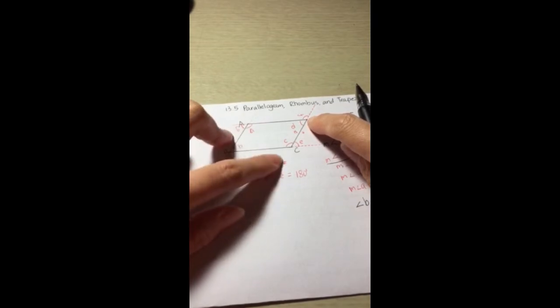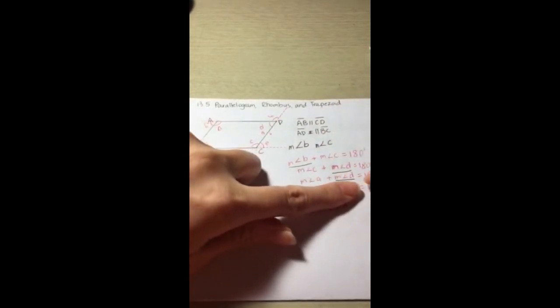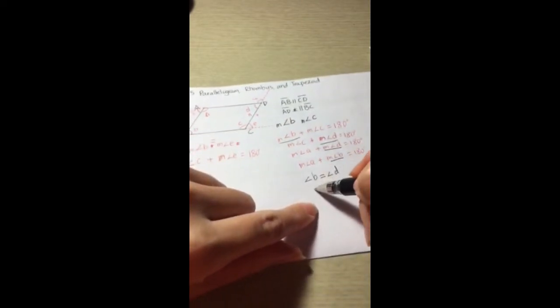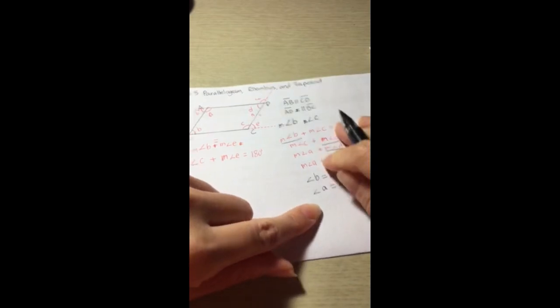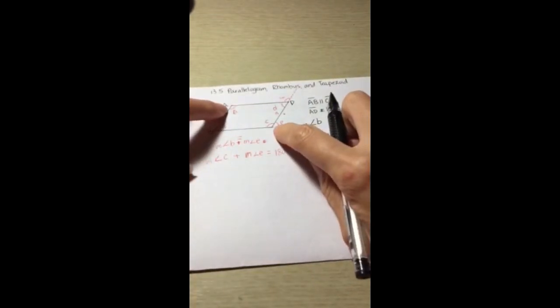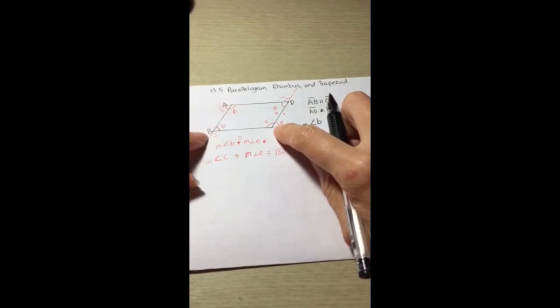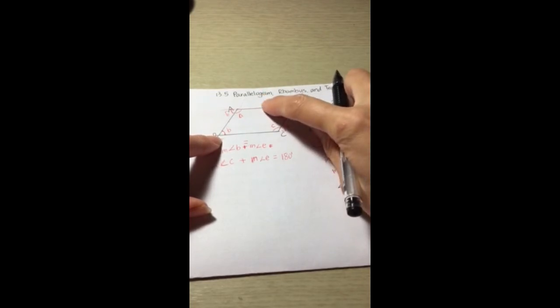Same as angle A and C. Look, angle C plus angle D is 180. Angle A plus angle D is 180. So angle A and angle C have to be the same. So we can say that the opposite two angles in a parallelogram are equal angles.